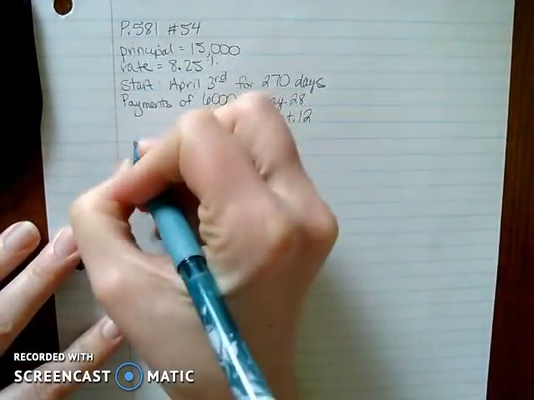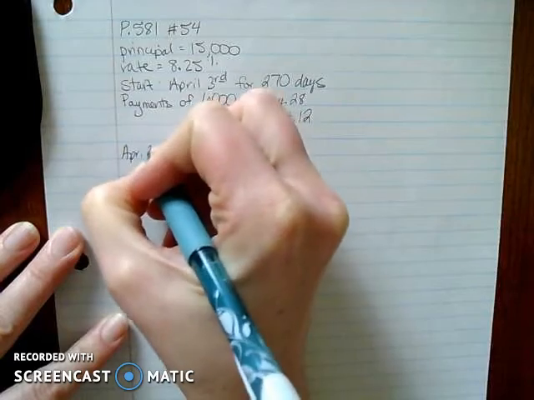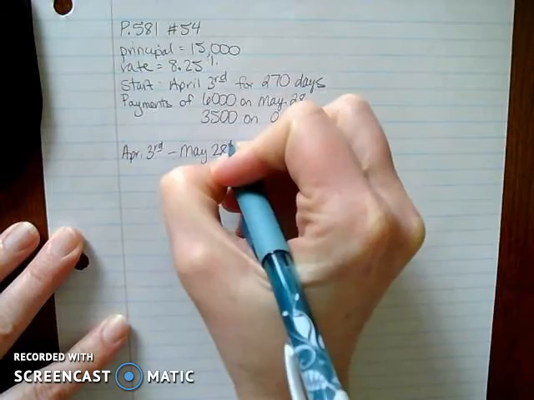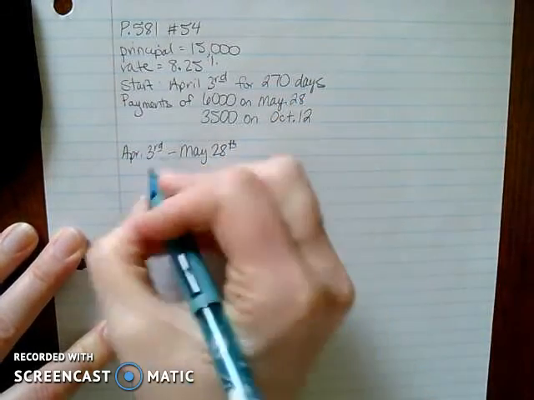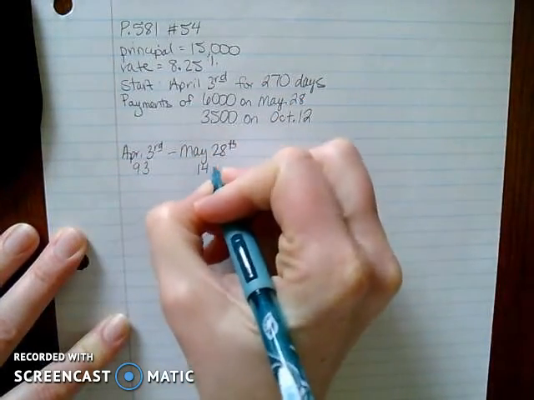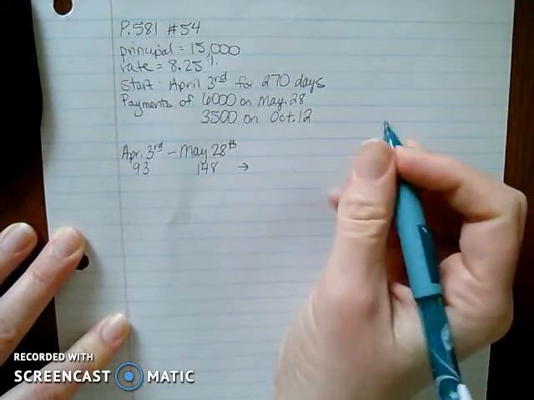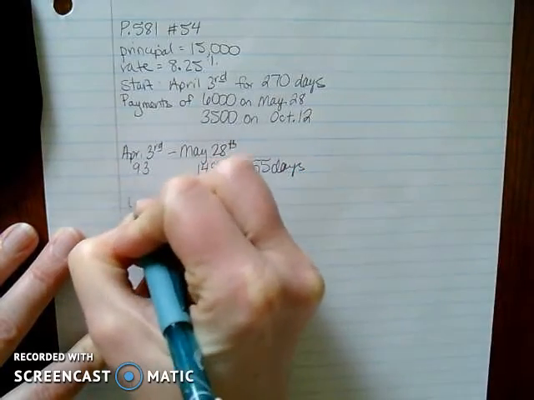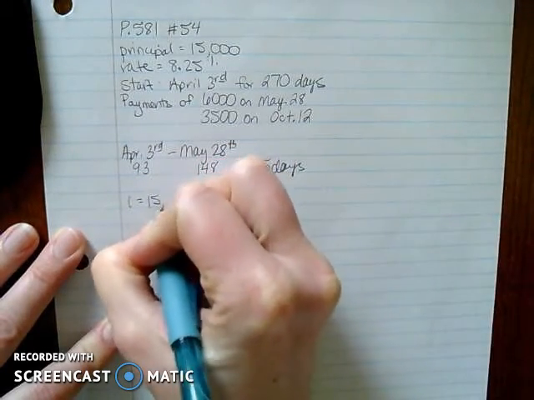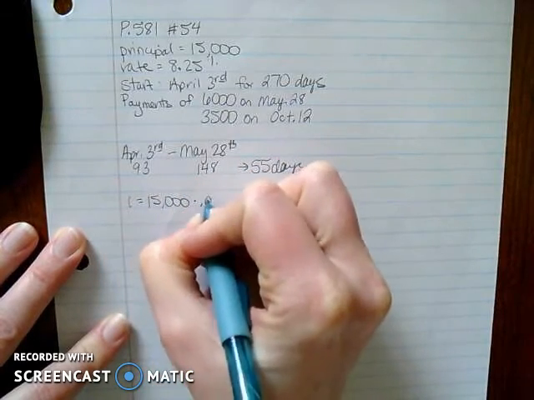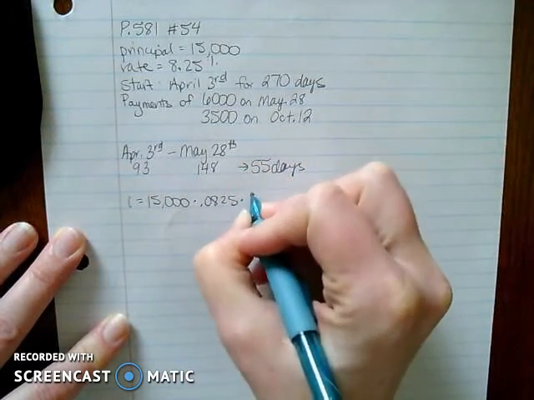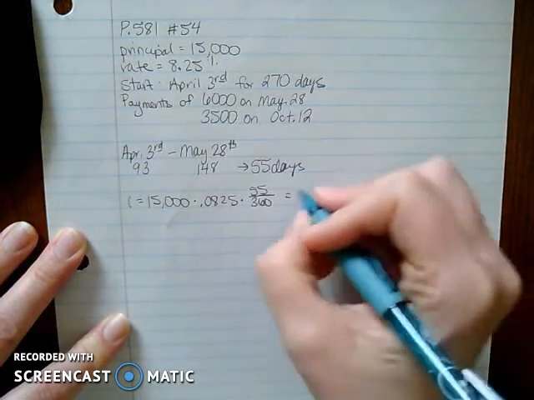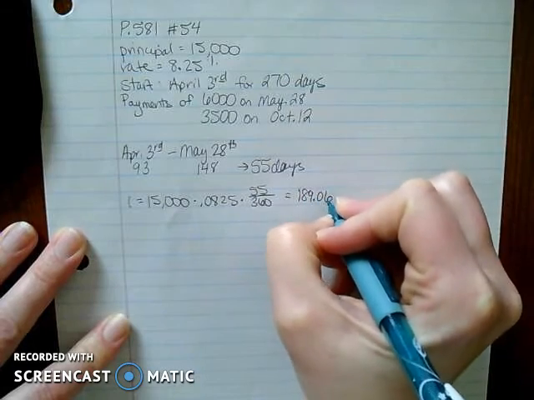So here we go. We're going to start with April 3rd and go to May 28th. So this is day 93, day 148, for a total of 55 days. So your interest for that section is 15,000 times 0.0825 for your rate, times 55 over 360, 189.06.